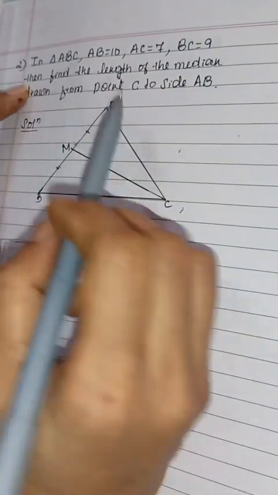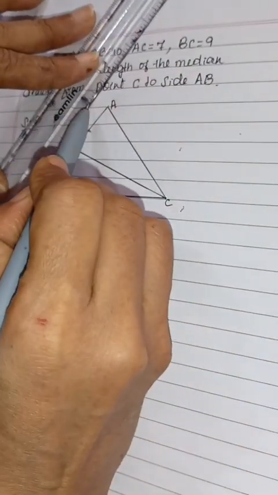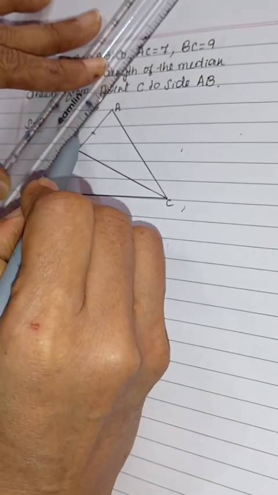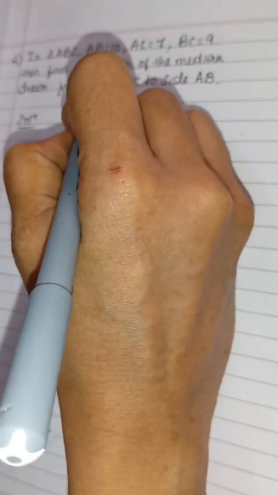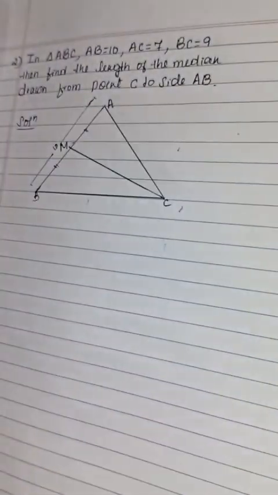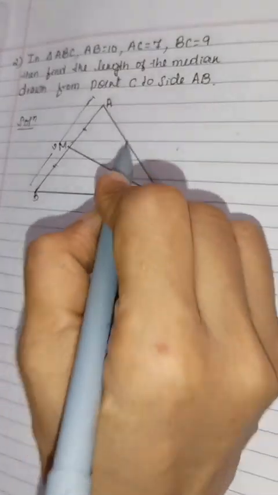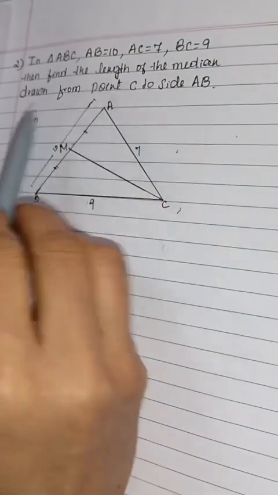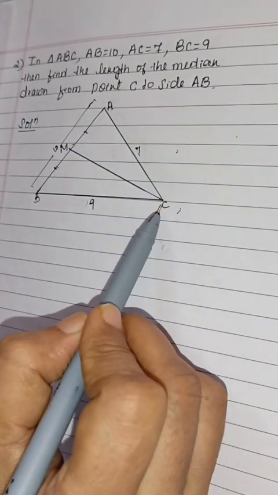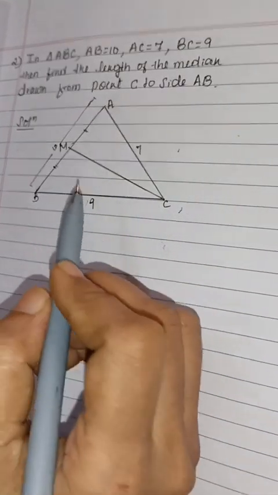So AB is 10, this length till here is 10. AB is 10, AC is 7, BC is 9. Find the length of the median drawn from this vertex. We have to find the length of this median CM.